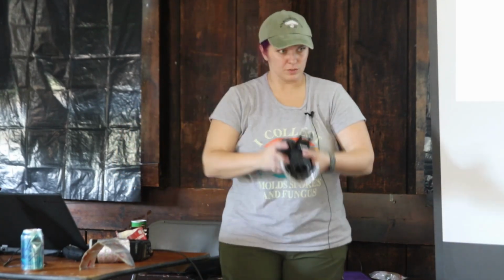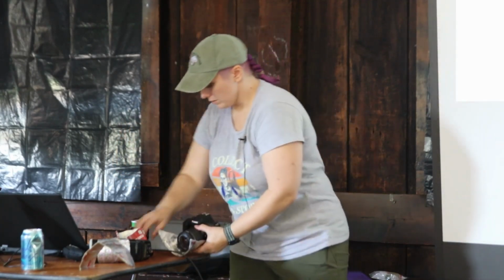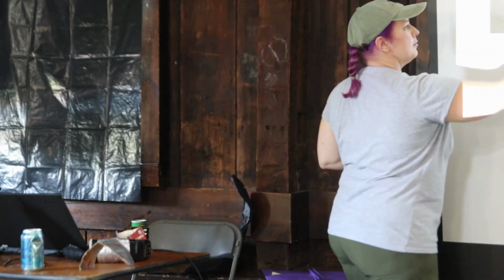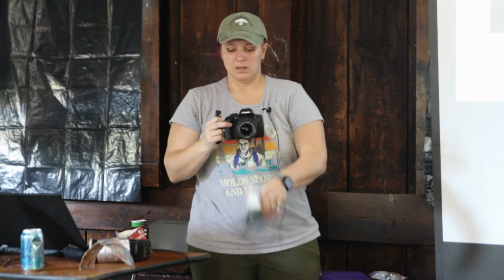Everyone's like, do you have a ring light? How do you get light underneath the cap? Because if you're getting these intense photos of mushrooms, see how you can actually see the stipe? If you just took a picture without a ring light, it's very hard to get it to show this stipe.